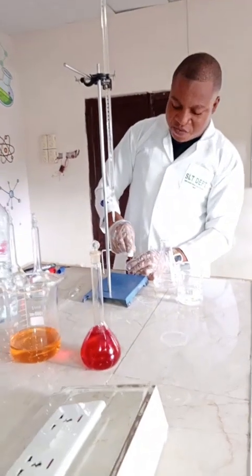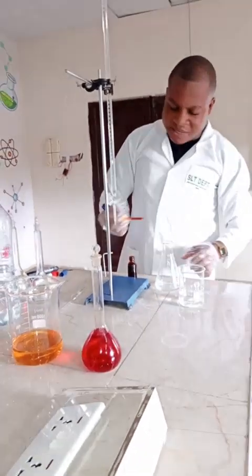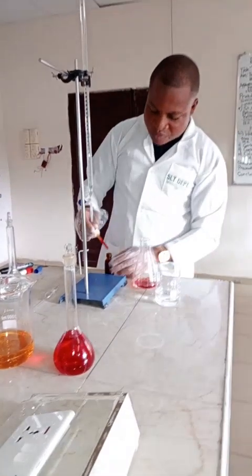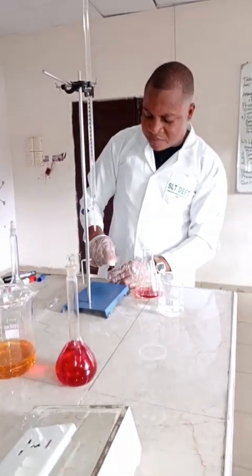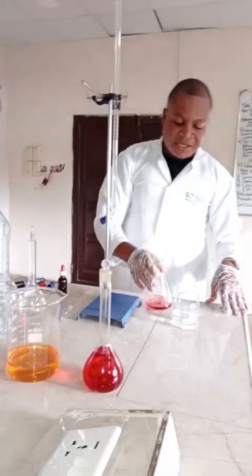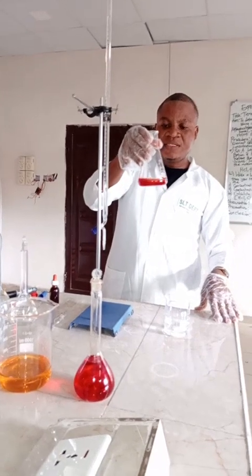two drops of the indicator, methyl red. Two drops: 1, and this is 2 of my indicator, and this is our starting point. Please note this coloration. This is our starting point.